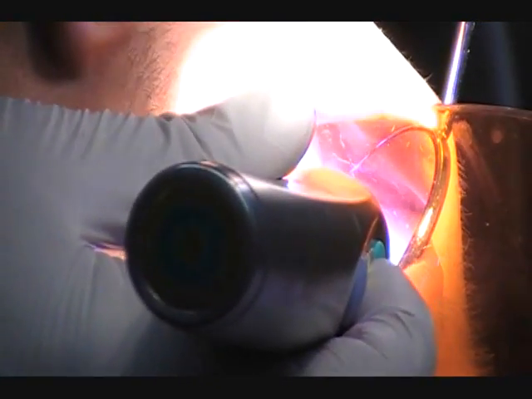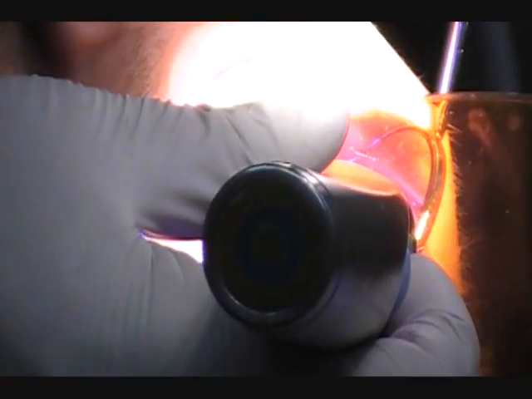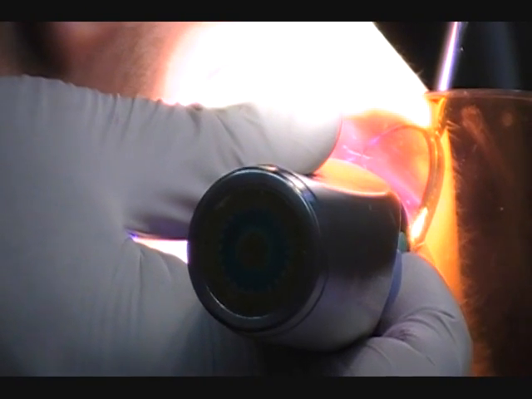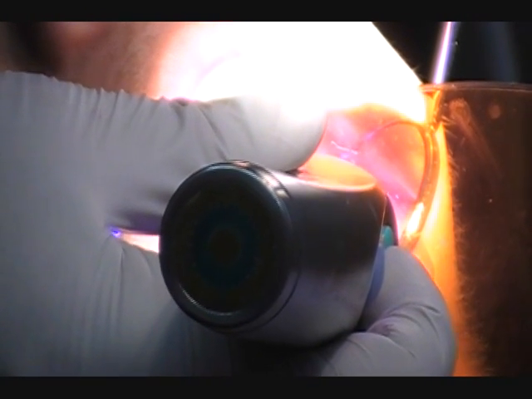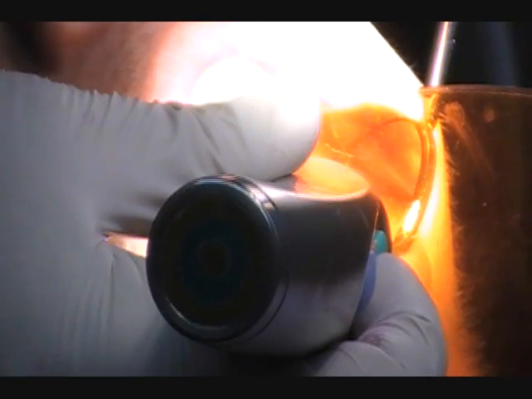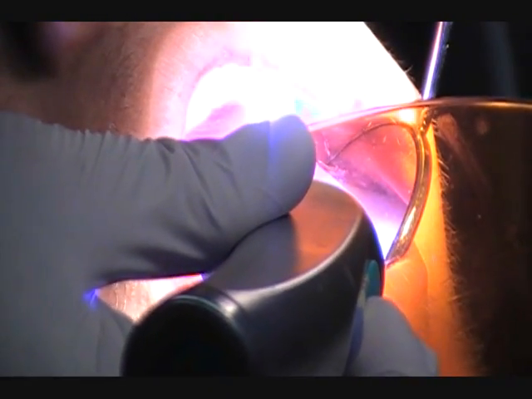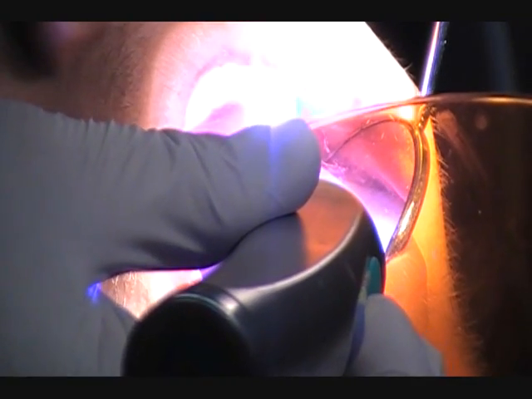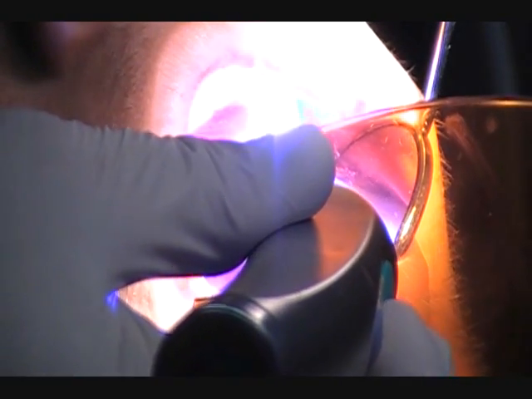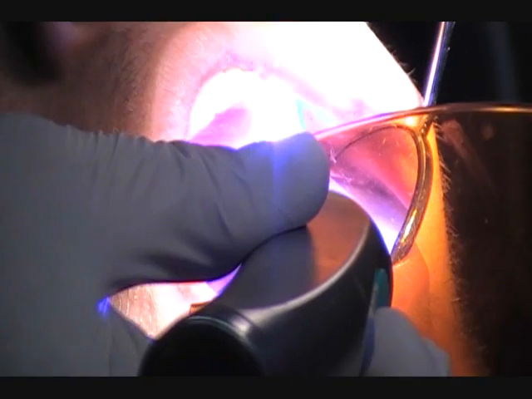As you can tell right now, we're putting the curing light on there, and as I said earlier, these new curing lights don't take nearly as long to put sealants on. So most any child can tolerate this at a very early age.